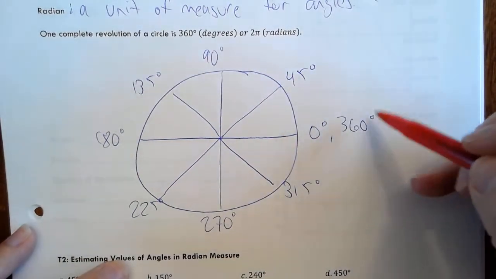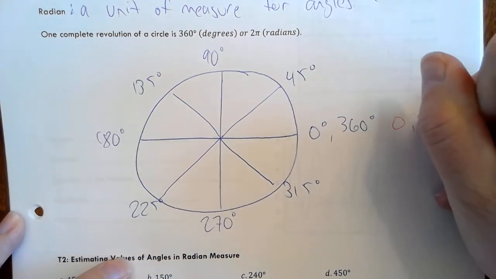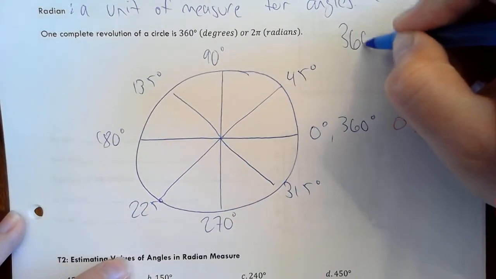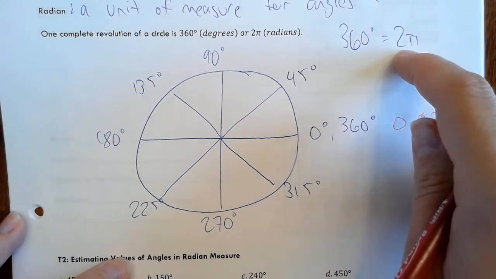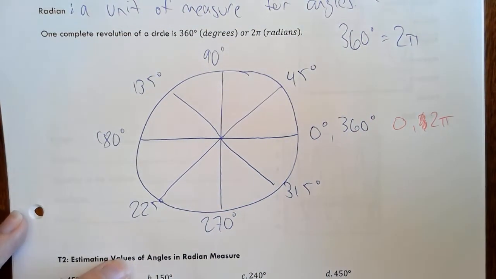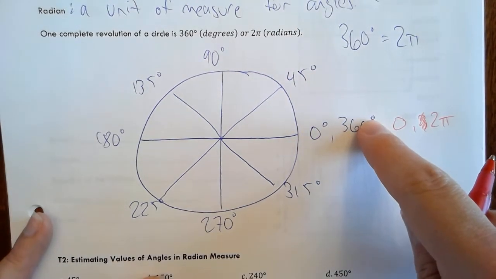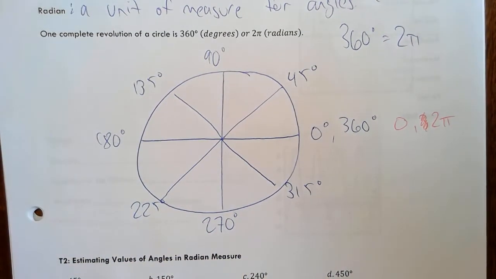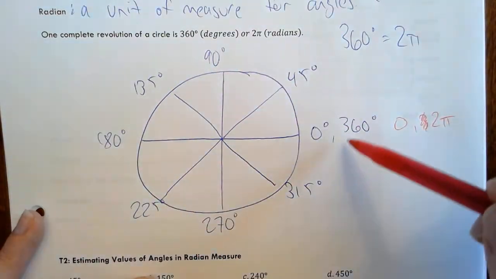The equivalent to 360 degrees is 2 pi. So, oops, I almost put down 360. 2 pi. So I'm just going to write that down up here. 360 equals 2 pi. Now, sometimes with radians, we don't bother to put down radian. We just put 2 pi without a unit, and that's just how we write it. So whenever you say degrees, you must have a degree symbol, but in radians, you don't have to write down rad or radian after it. So, started at 0, we went all the way around, we got 2 pi.